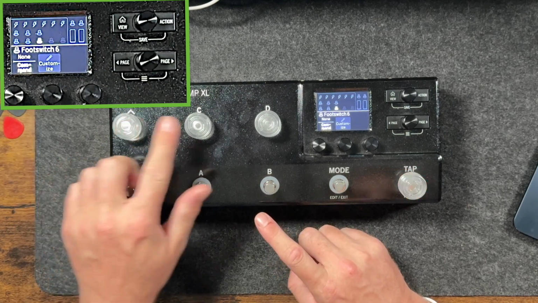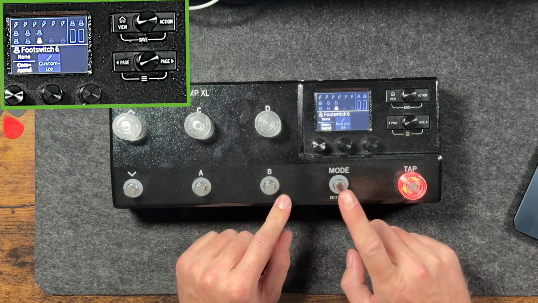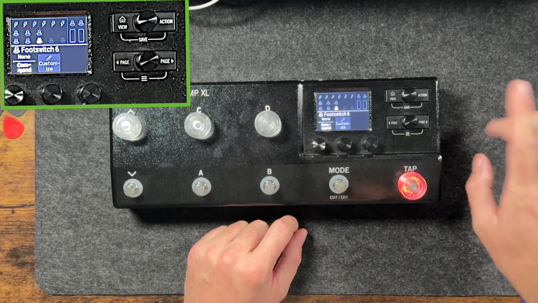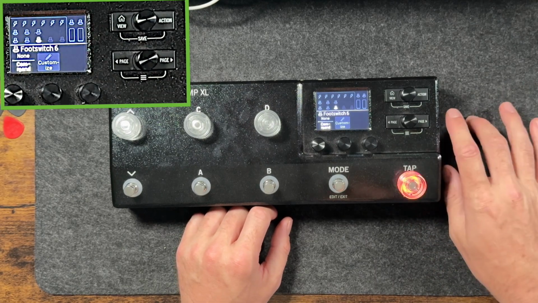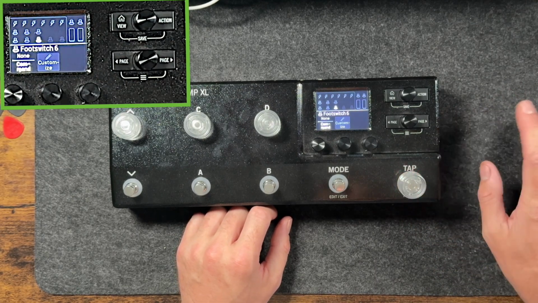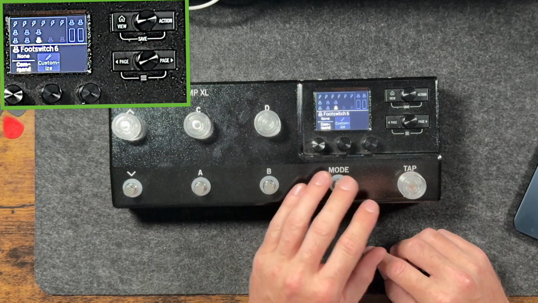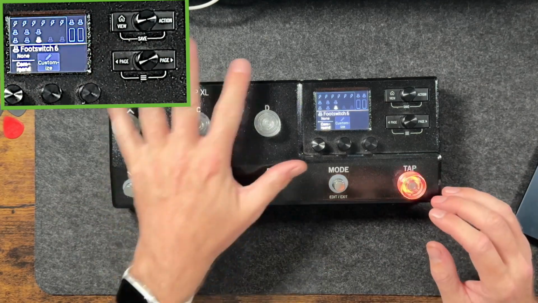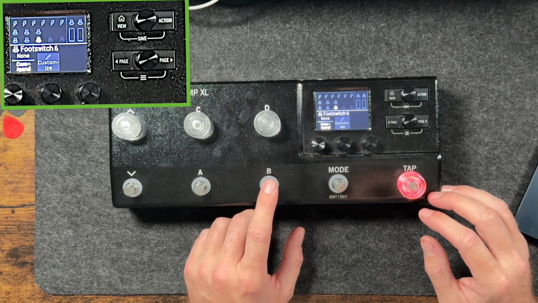So you got 1, 2, 3, 4, 5, 6, 7, 8. And then if I had an extension cable, extension pedal, I'm sorry, with like a foot switch on it or whatever, it'd be 9, 10. So 1, 2, 3, 4, 5, 6, 7, 8, 9, 10. Right now we're only really dealing with these 6. So foot switch number 6, you can see right here.